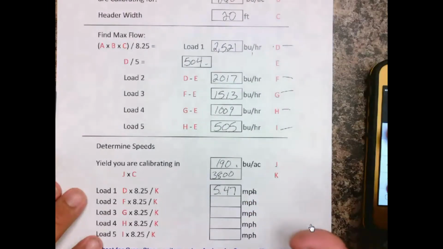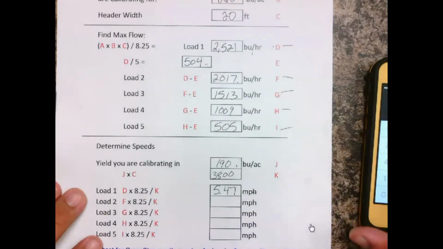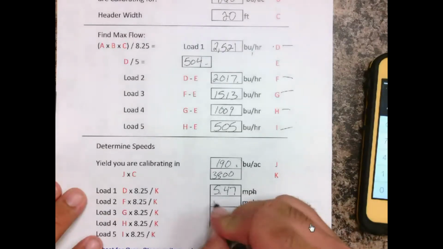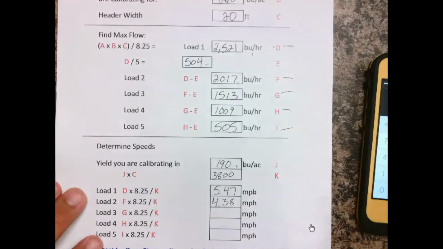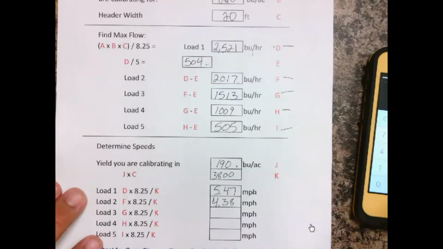I get 5.47 mile an hour. Next one, flow of 2017 times 8.25 divided by 3800, I get 4.38. I can walk right down this list. 1513 times 8.25 divided by 3800.